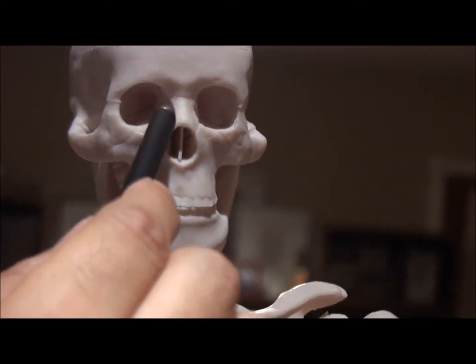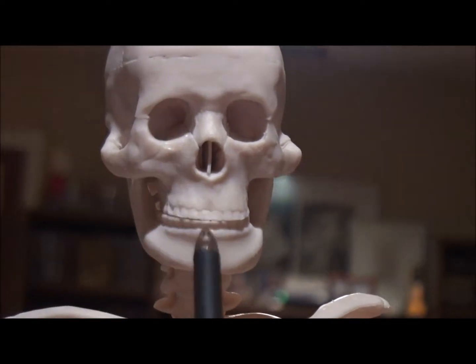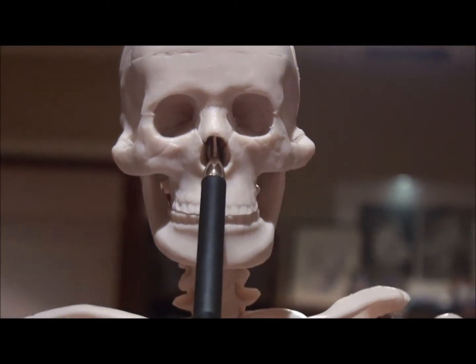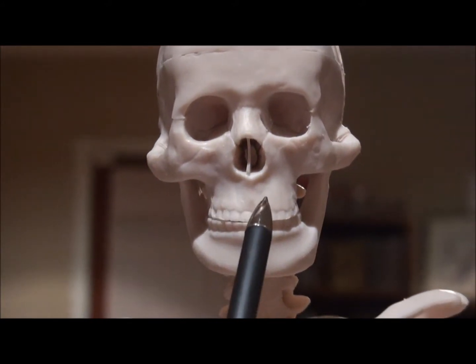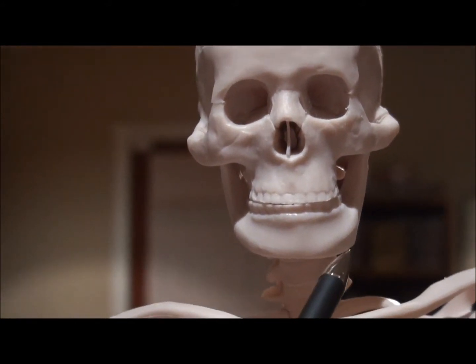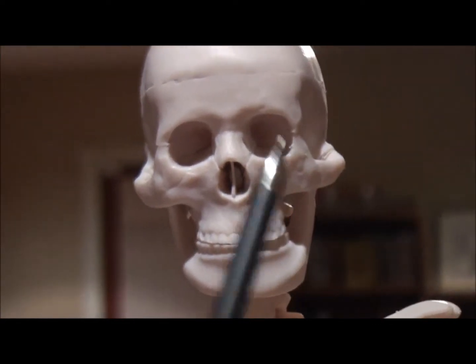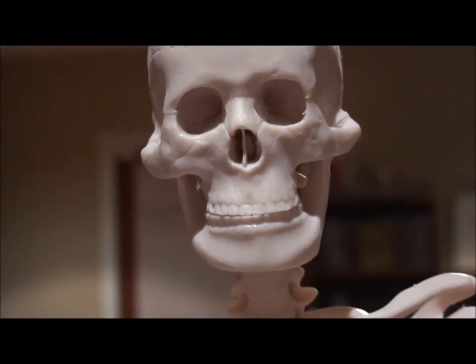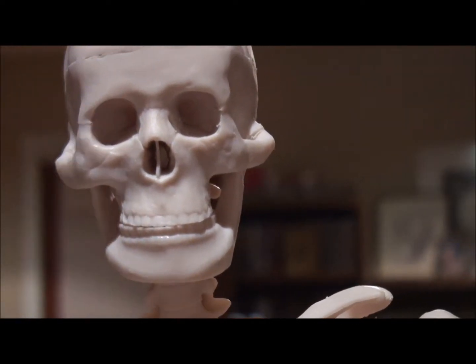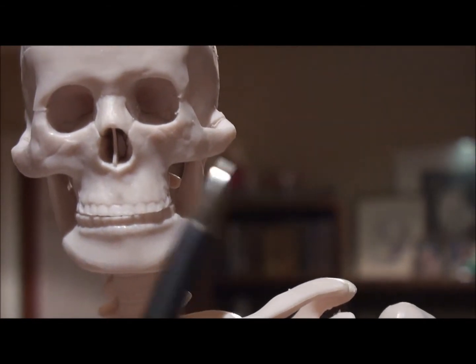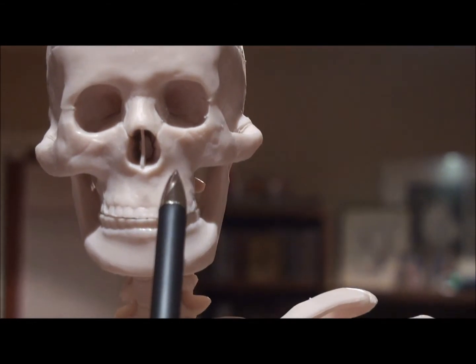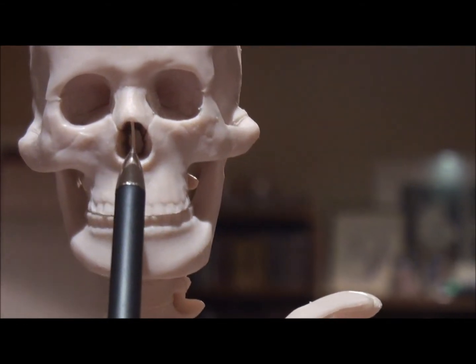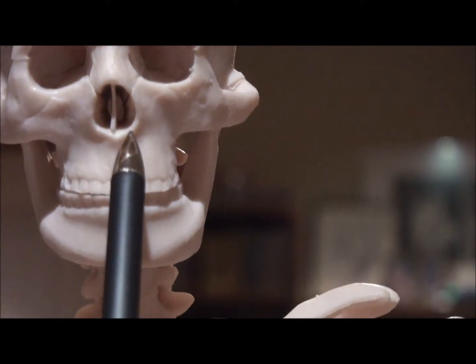The ethmoid bone is in here. The vomer is a structure in the nasal cavity. What two bones form the bony nasal septum? The vomer and the perpendicular plate. The inferior nasal concha is on the side in the nasal cavity. It moistens the air and cleanses it of debris.